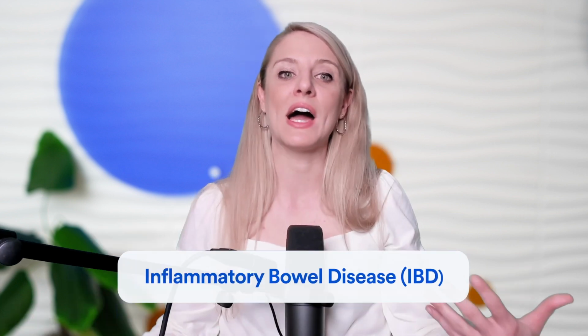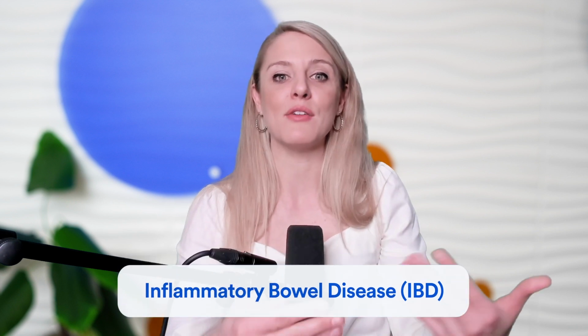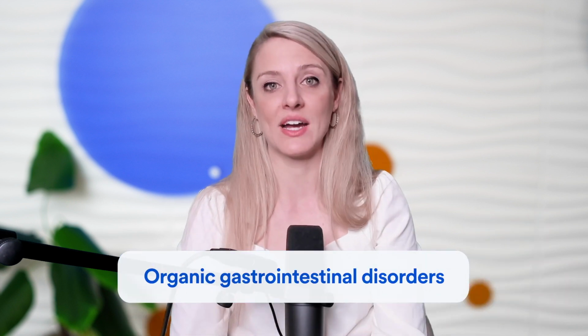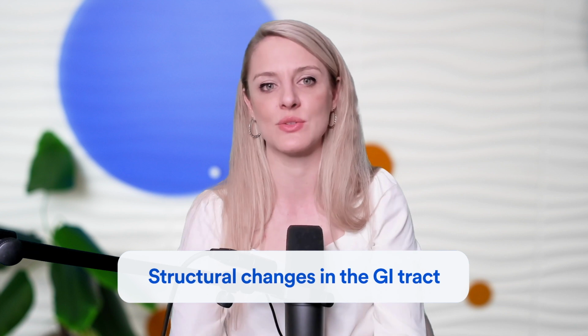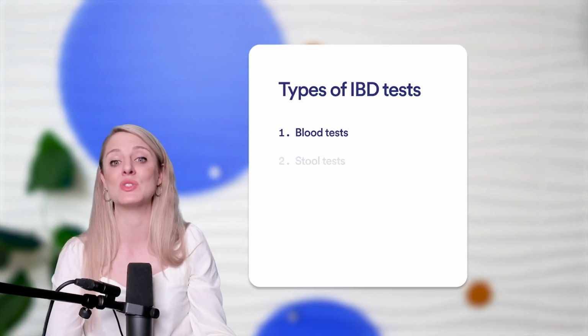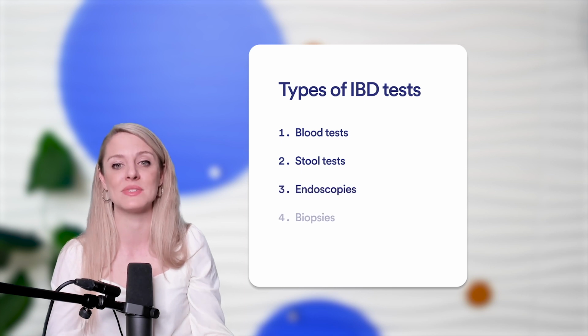Now, when it comes to IBD, it's a group of what are called organic GI disorders. So organic GI disorders are a classification of disorders that result in structural changes in the GI tract. And IBD is characterized by measurable inflammation and structural changes of the intestinal tract as a result of that inflammation. So you can test for these structural or inflammatory changes with things like blood tests, stool tests, endoscopies, biopsies, and imaging studies. Now, you may have noticed that I said it's a group of disorders.